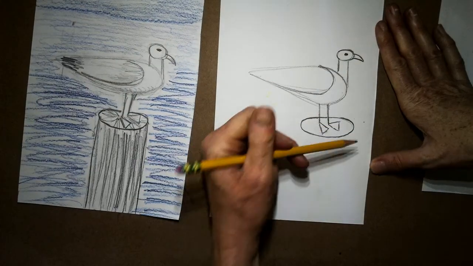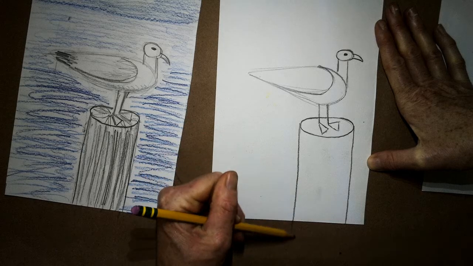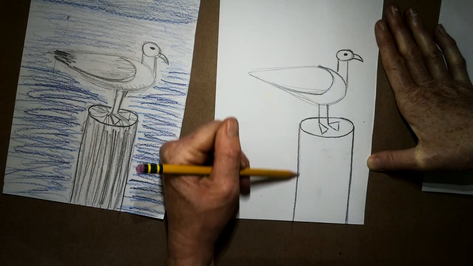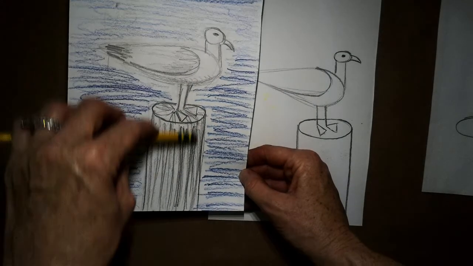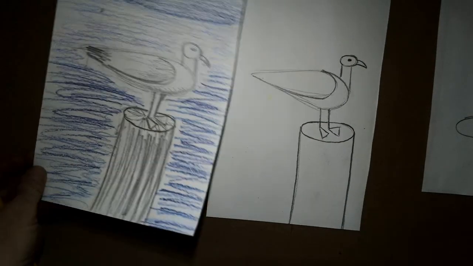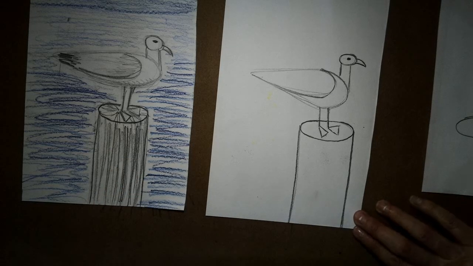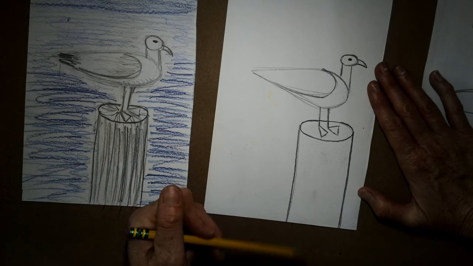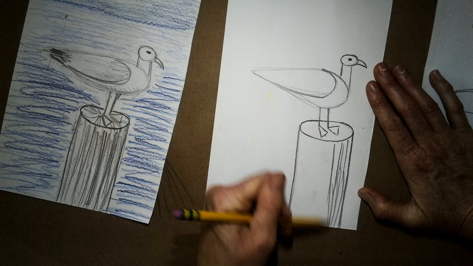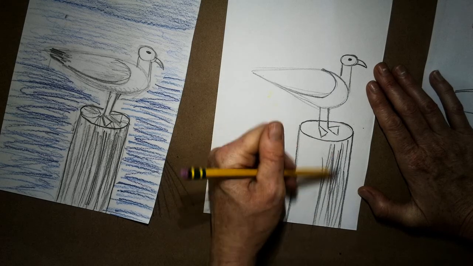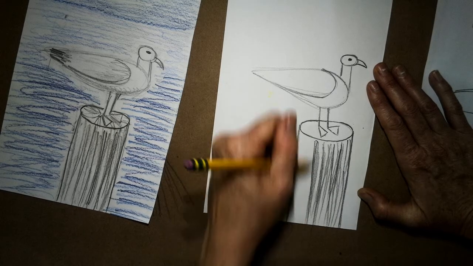Now from both sides of the oval, I'm going to draw 2 lines down. Okay, 2 vertical lines down. Now, if you've ever seen a piece of wood or a post out in the water, or on a pier or something, they can look very worn and old, and that's the look we're going for. So what I'm going to do now is take my pencil and start making some really nice scruffy vertical lines down like this. Okay, getting that feel for it to be old wood.